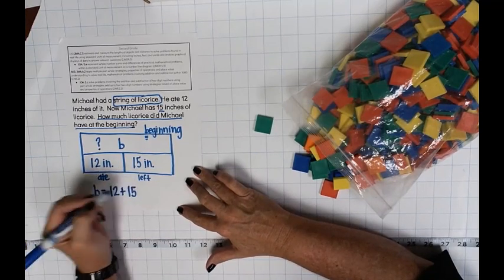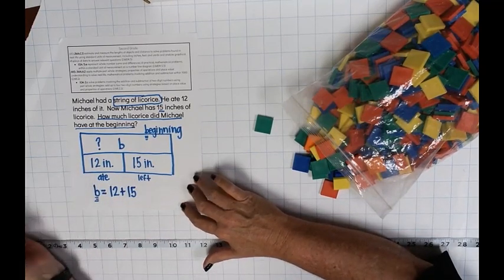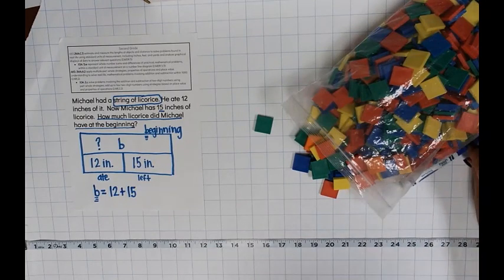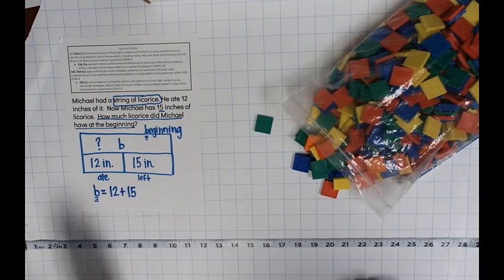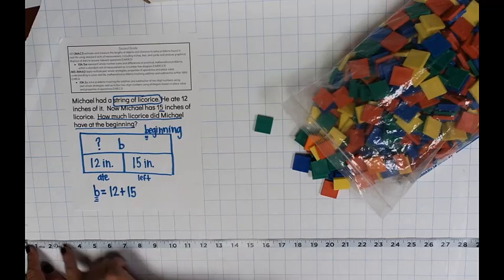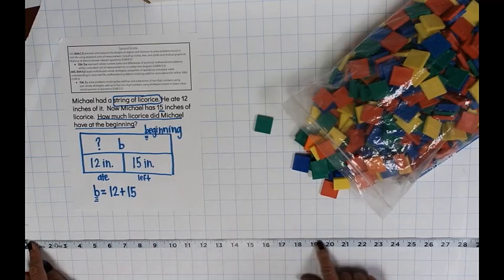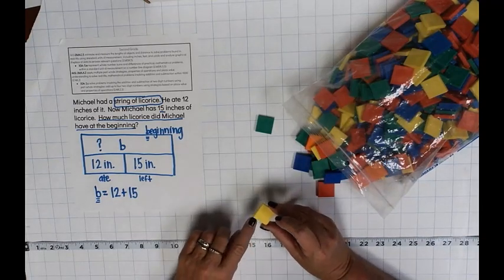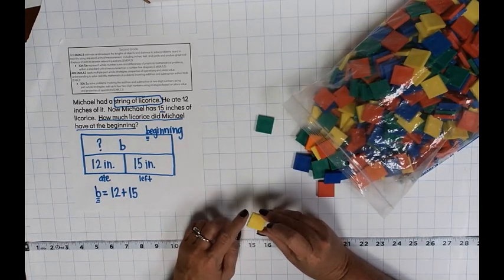In order to find out how many inches he had at the beginning, I'm going to need to add together 12 and 15. Well, when I think about the IOA, I'm going back to the fact that I have to show this addition on a number line diagram. And what a great way to show students how this works than by using our tape measure that you have in your kits. Also, we're going to use our color tiles. Color tiles measure 1 inch on each side.